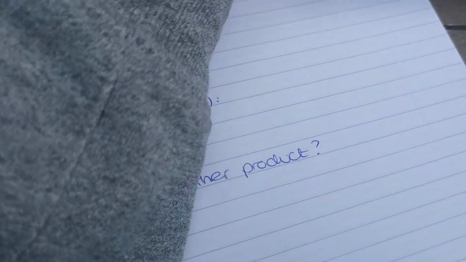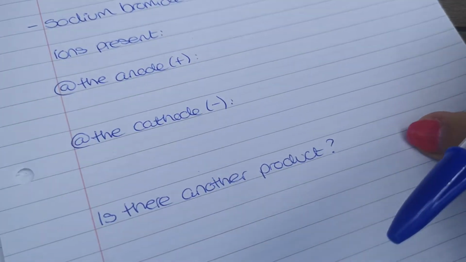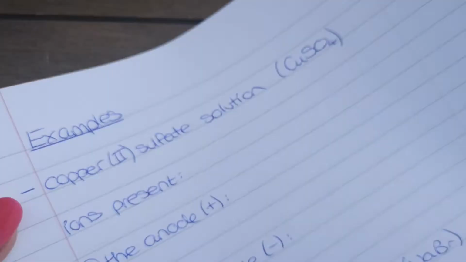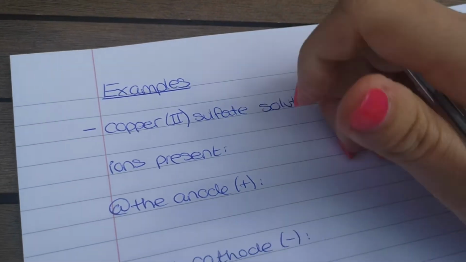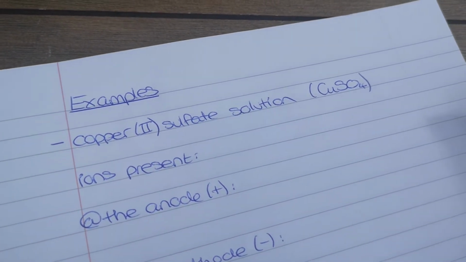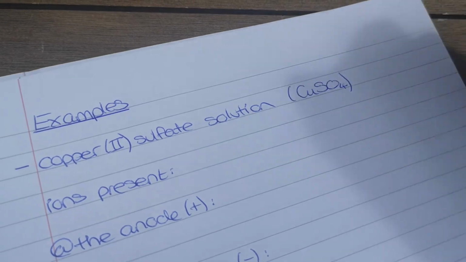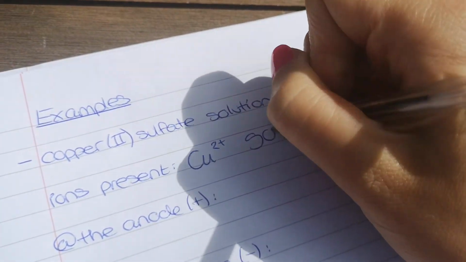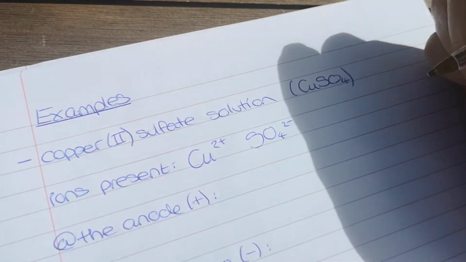Now we're going to have a look at some examples of solutions. So this is where it gets a little bit more tricky. We're going to start with copper(II) sulfate solution, which is CuSO4. I think you guys can see that. The ions that we've got present are the copper ions and the sulfate ions. That's what we would expect.